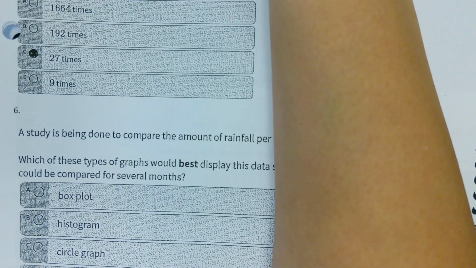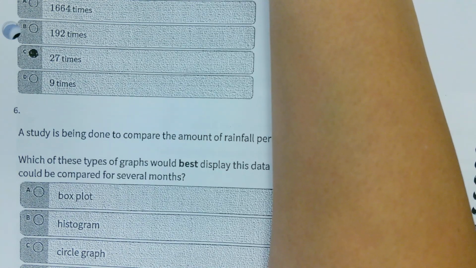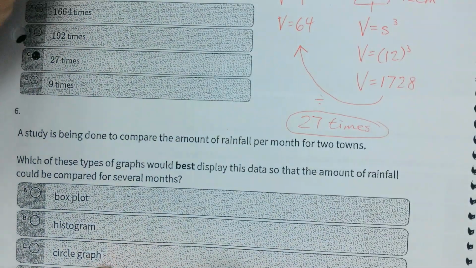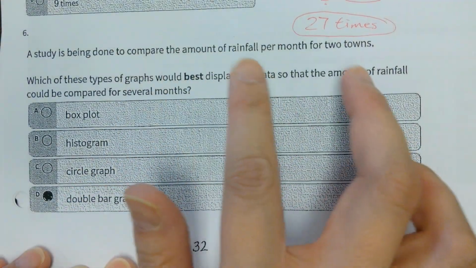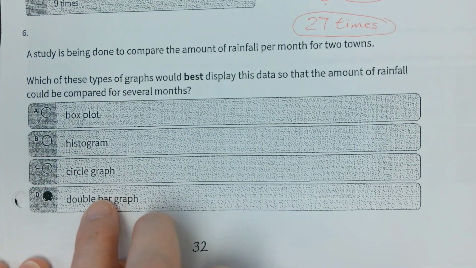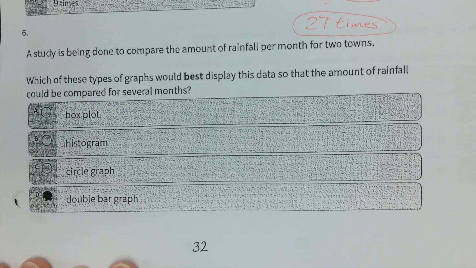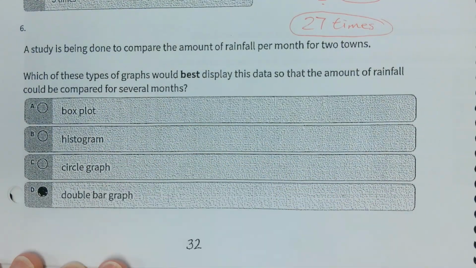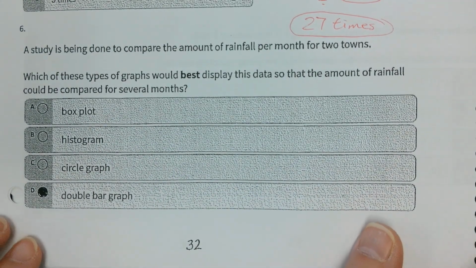Usually we use frequency as our y. So that's the difference between a histogram and a bar graph, what we define our y as. Circle graph, you know what it is. It's just like a pie graph. And because we want to compare 2 towns, this is the only one that compares 2 towns over time. All of these others would only do single data.